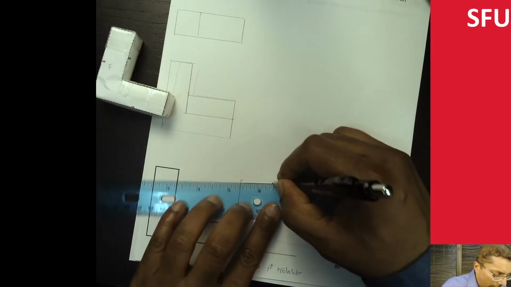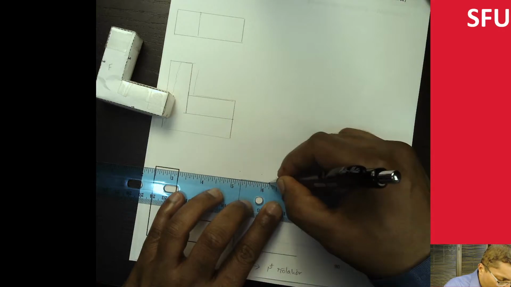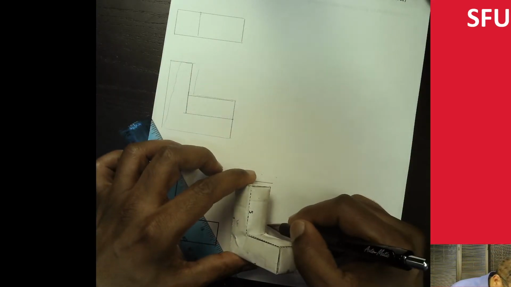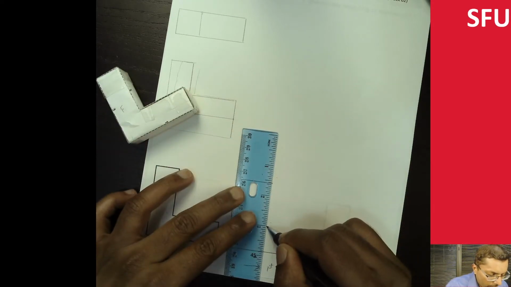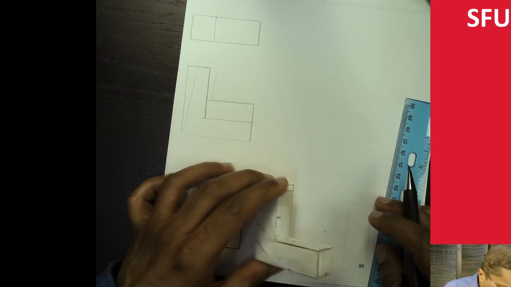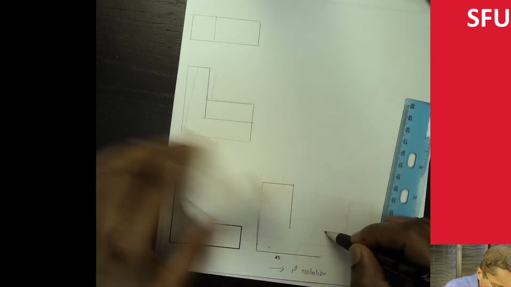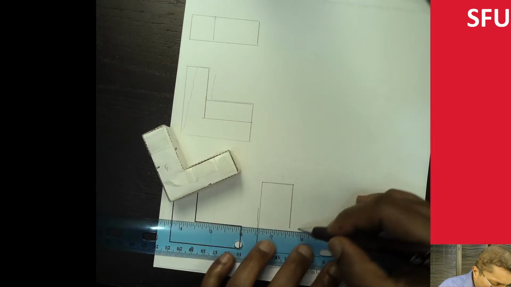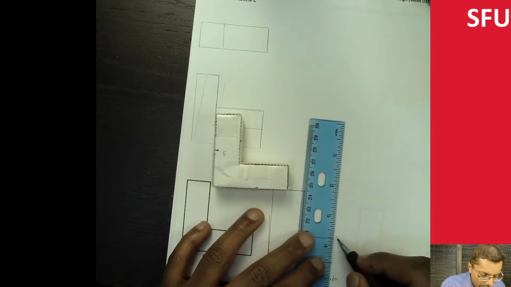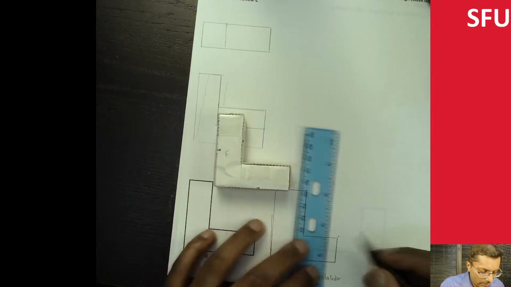So let's draw a line, and then like so, and then we go from here to here, and we're looking from, and then here to here, and then from here to here.